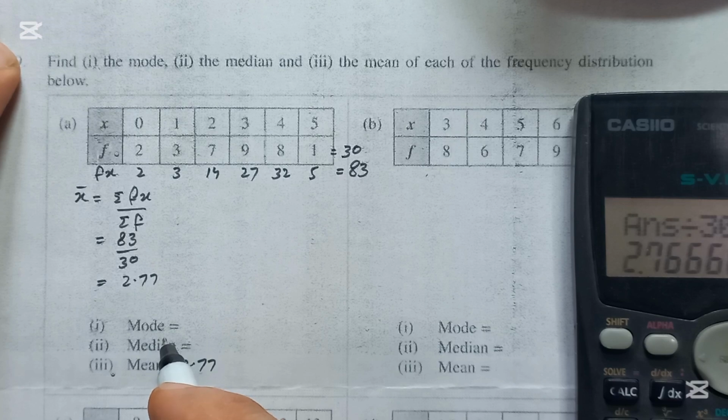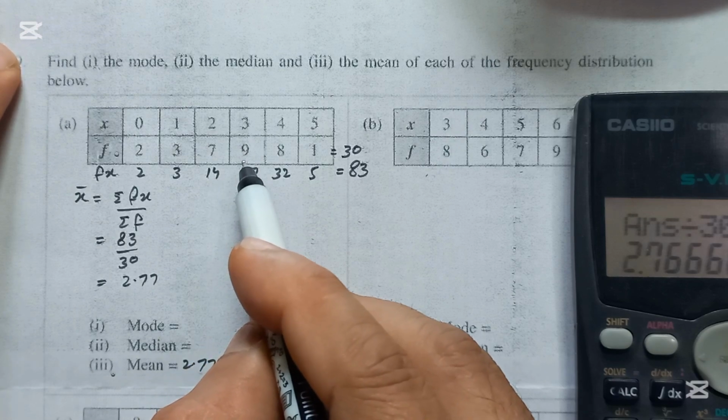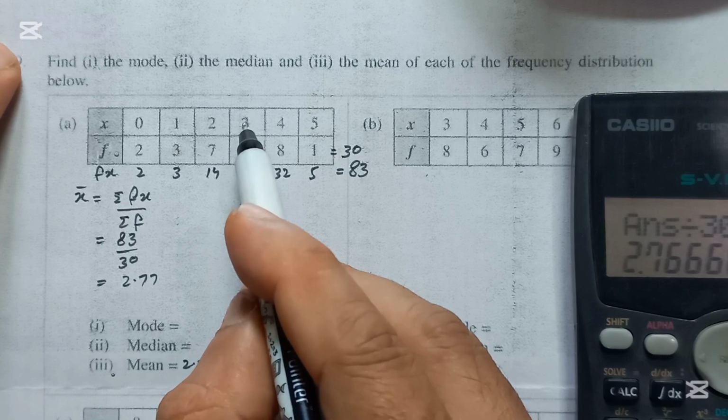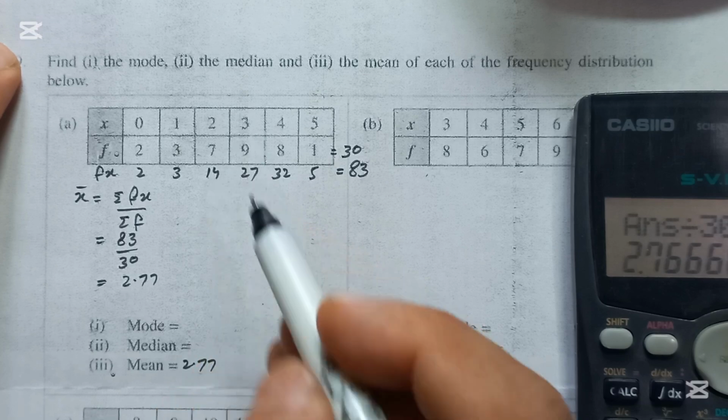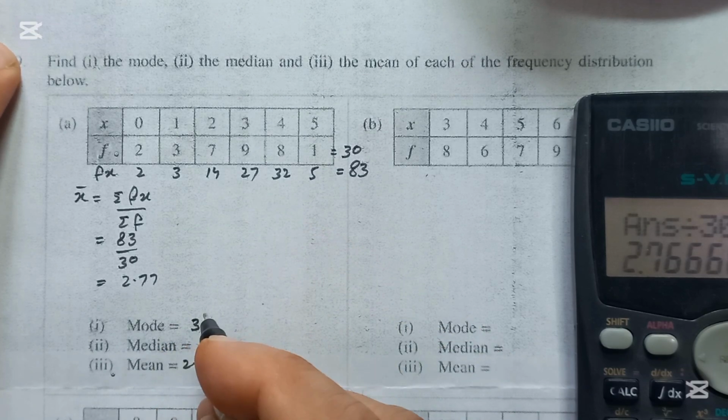Next requirement is mod. Mod is always the value which is coming most of the time. So the highest frequency we can see in the data is 9, so the value is 3. So the mod is 3.